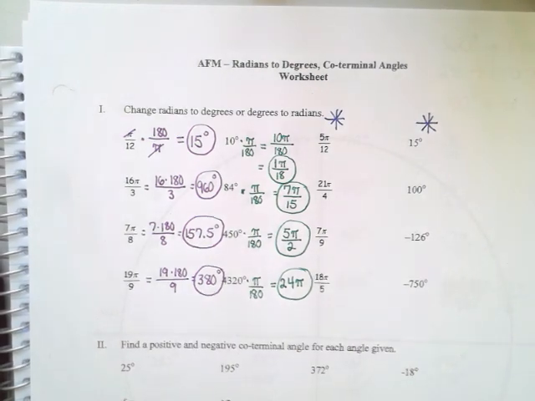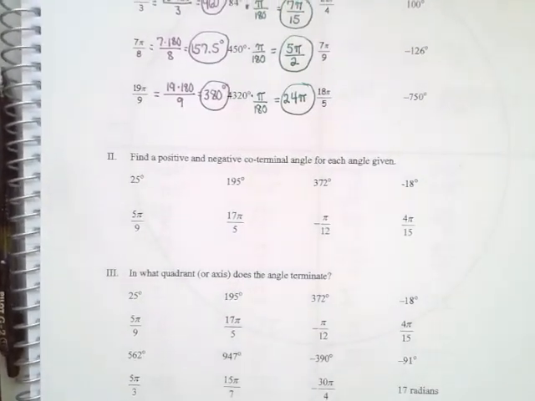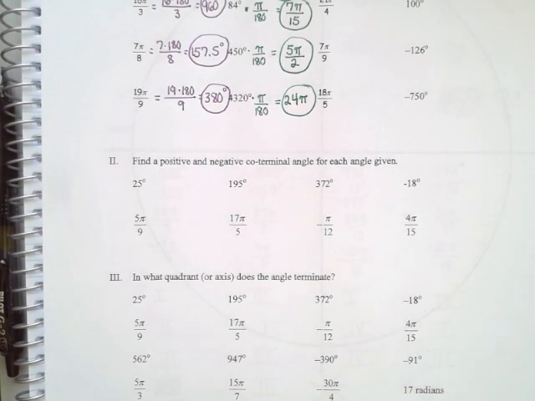The next thing that we're going to talk about is positive and negative coterminal angles. Positive and negative refers to the direction that you turn something. And with these, I always like to think about skateboarding or snowboarding or things like that where you have some tricks.